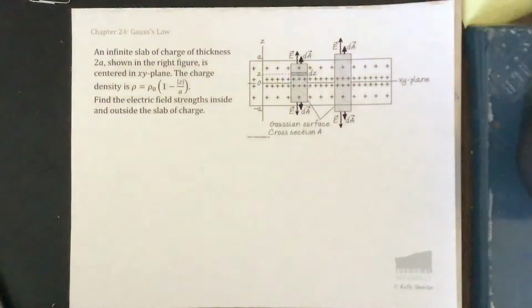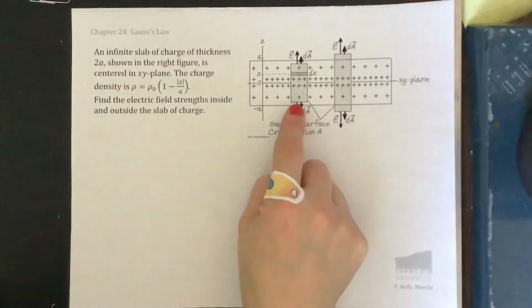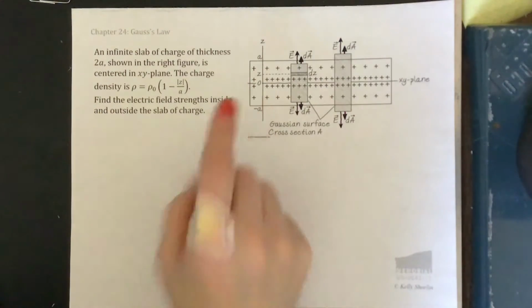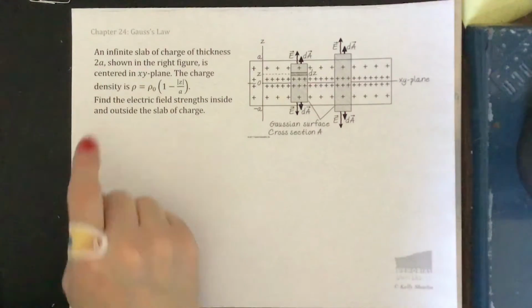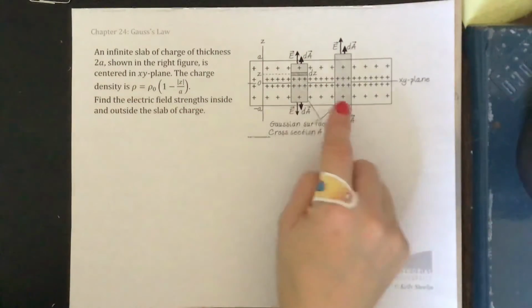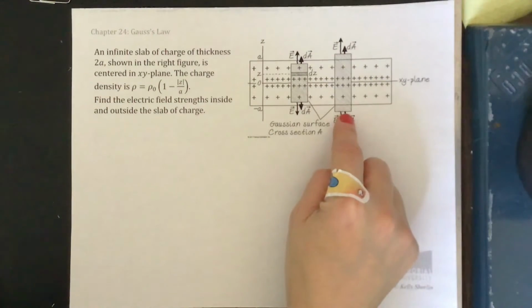The exercise problem is: consider an infinite slab of charge with thickness 2a, shown in this picture, centered in the y-x plane. The charge density depends on where we are vertically. And let's try and find the electric field outside this block of charge.